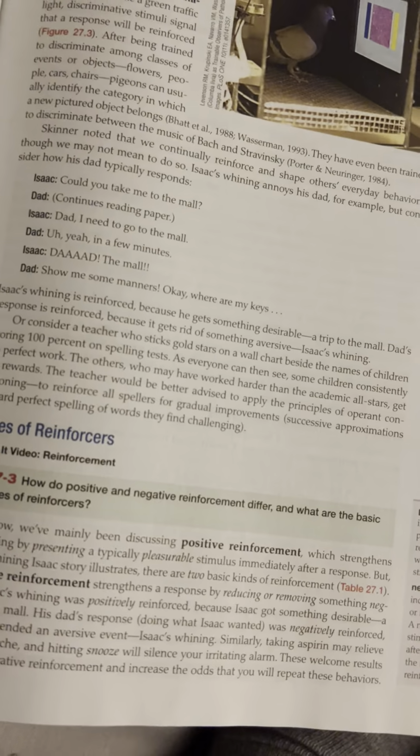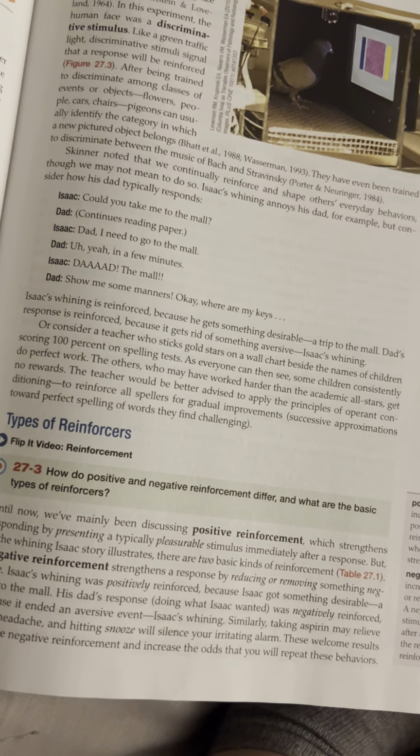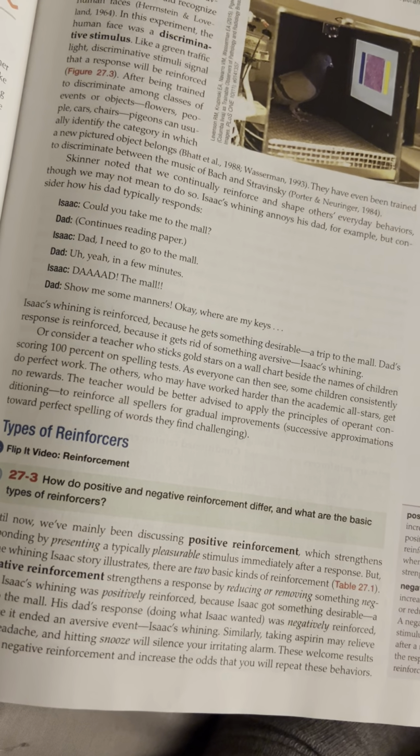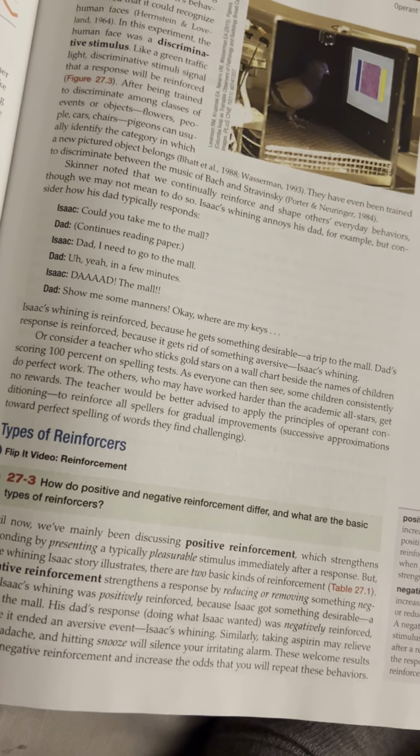Isaac's whining is reinforced because he gets something desirable, a trip to the mall. Dad's response is reinforced because he gets rid of something aversive, Isaac's whining.